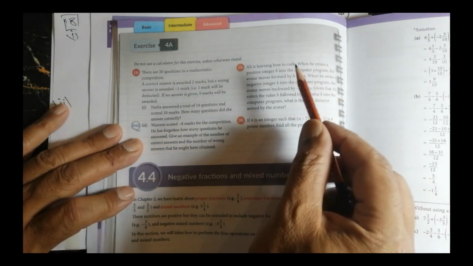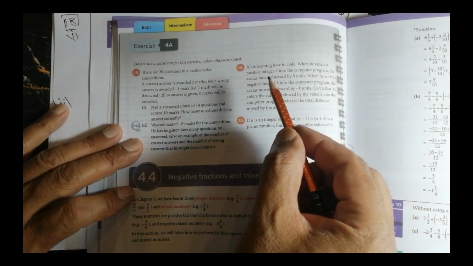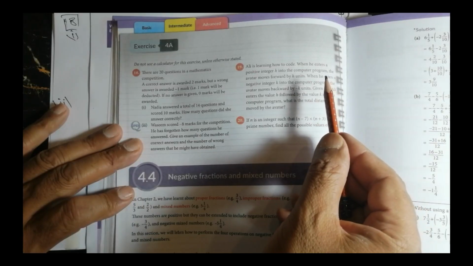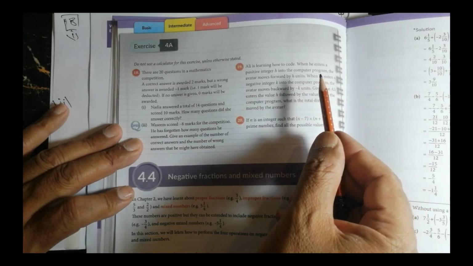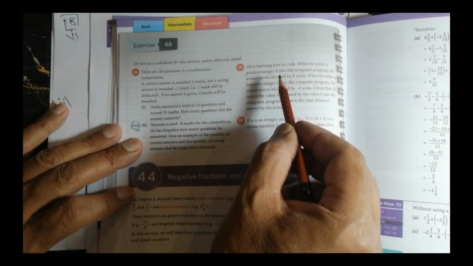So for the total distance moved, for h it moved forward, that is h distance covered, and suppose there is some center point.